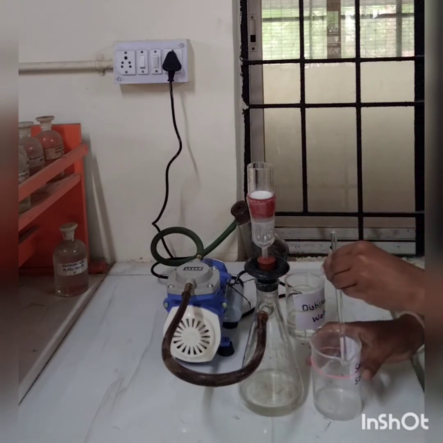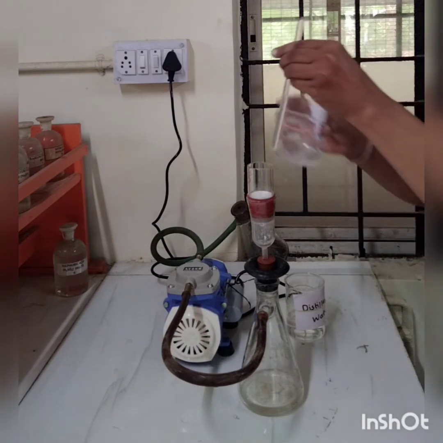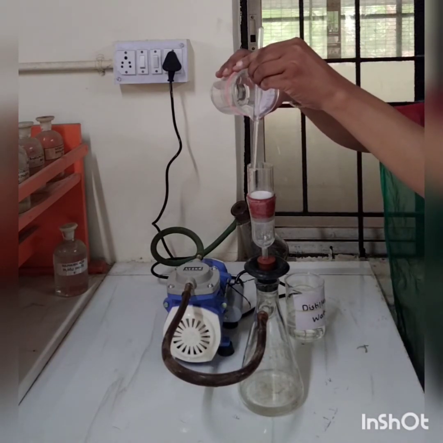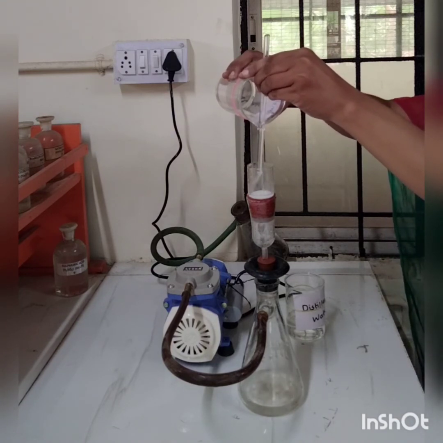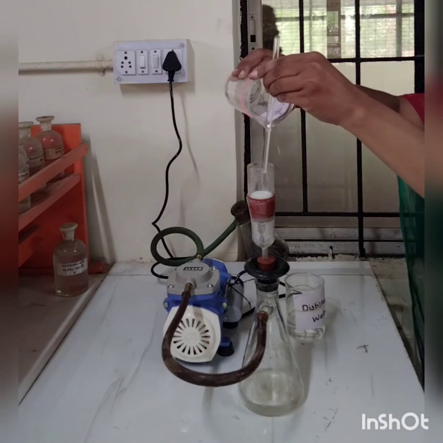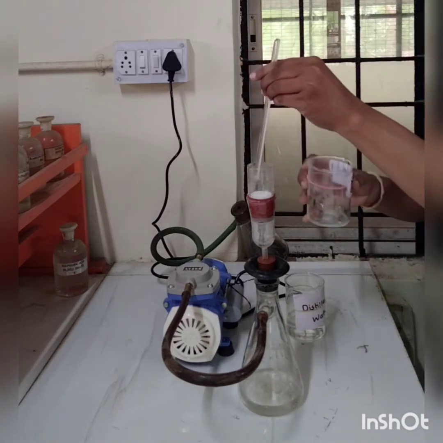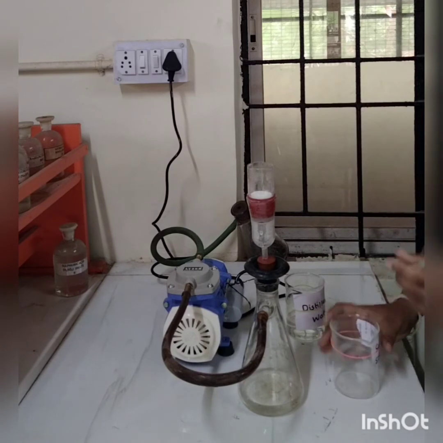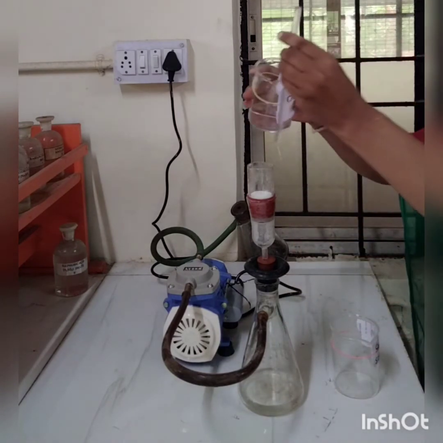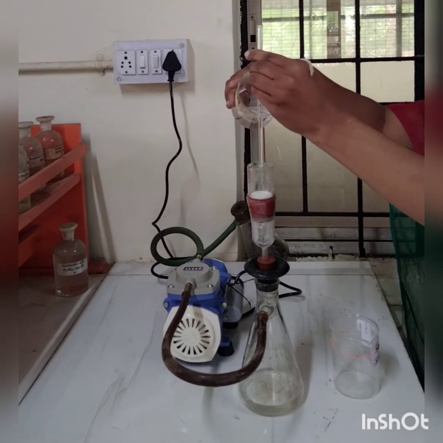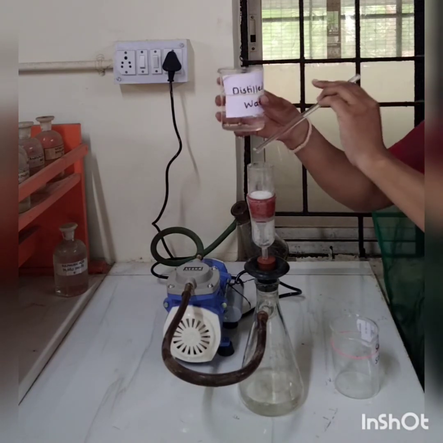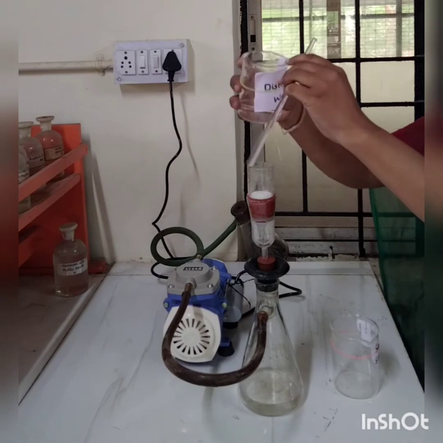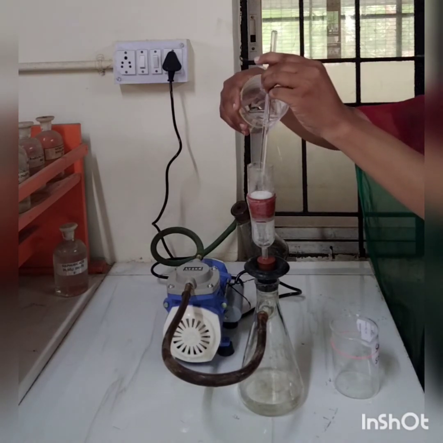We will give washings of hot distilled water to the precipitate in this way. This is the first hot distilled water washing. I am going to give washings to the precipitate.